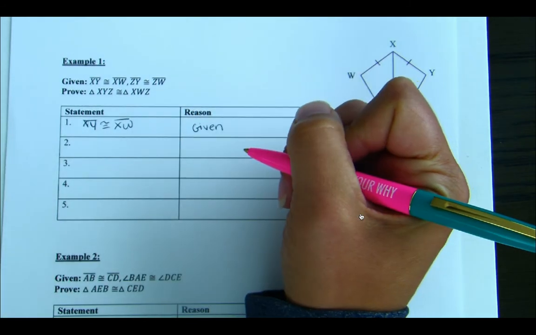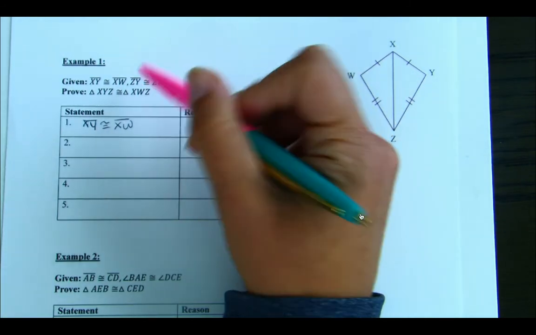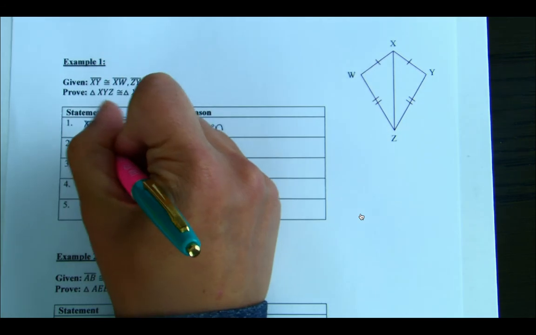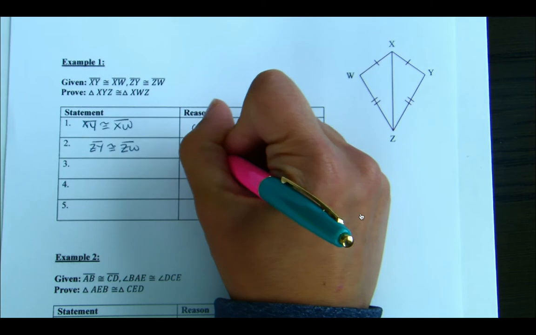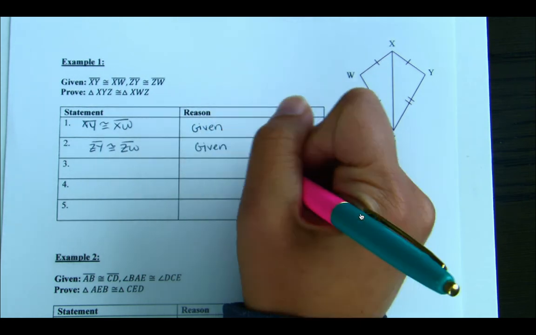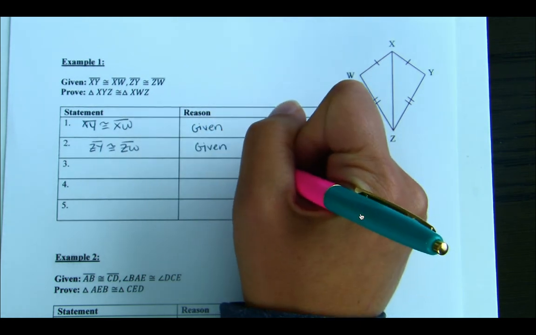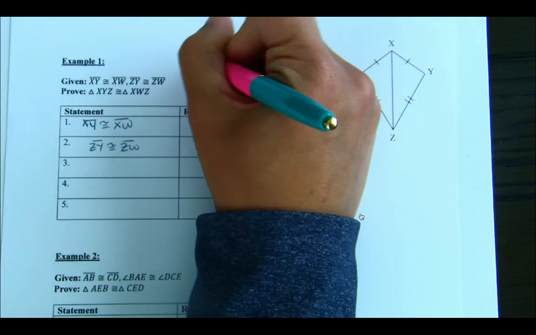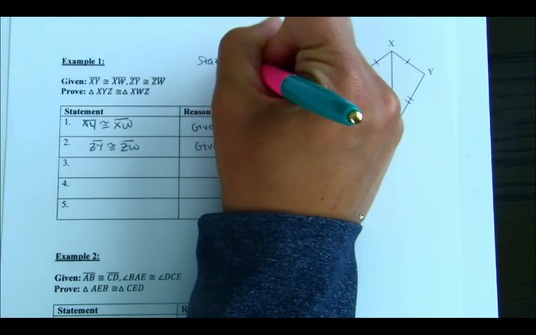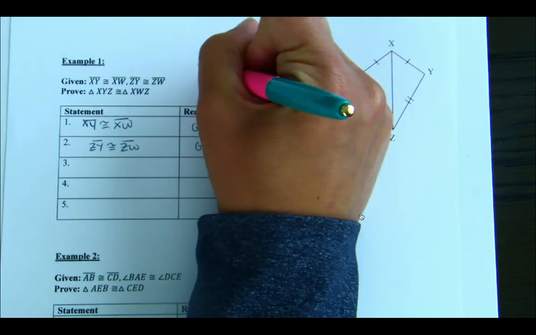So then the next thing I can state is our next given, ZY is congruent to ZW. And this is also given. So again, every time you always want to state your given first. Super important. State given first.